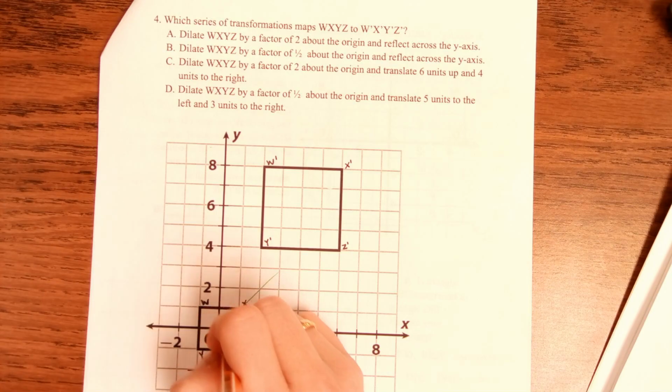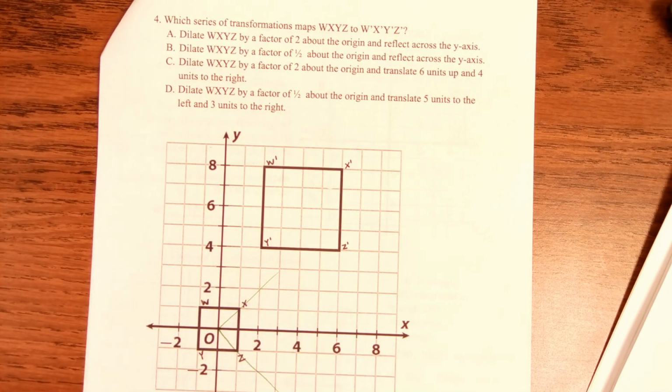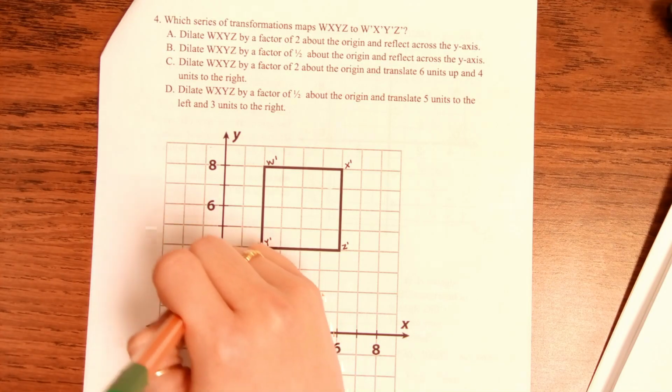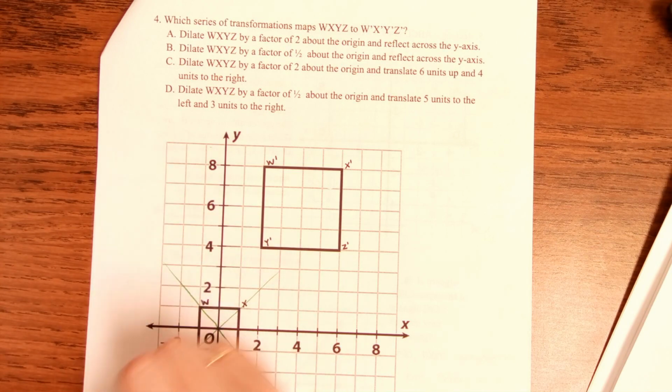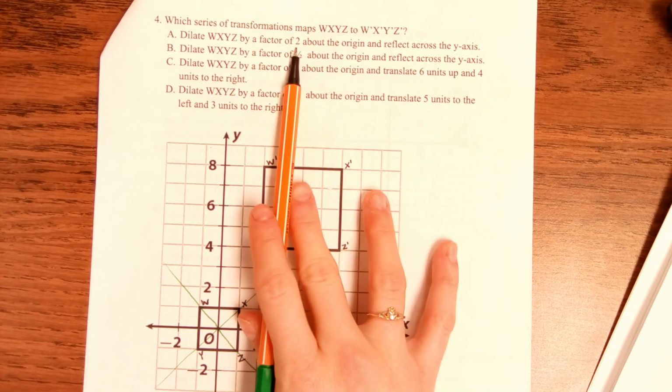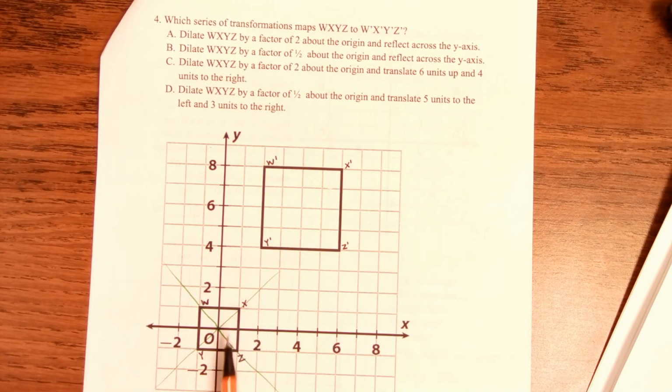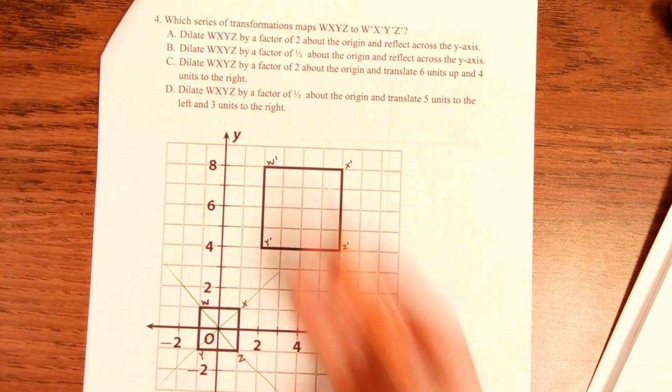So I drew my rays through my 4 points. It is a factor of 2. This is at 1, 1. What is 1 times 2? 2. So I go up to 2, 2. That's my first one. This is at 1 here, and then negative 1. So what's 1 times 2? 2.